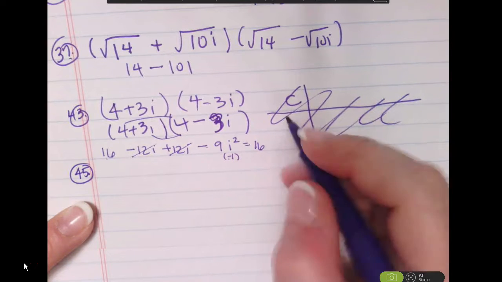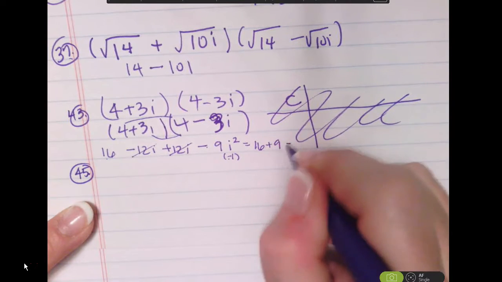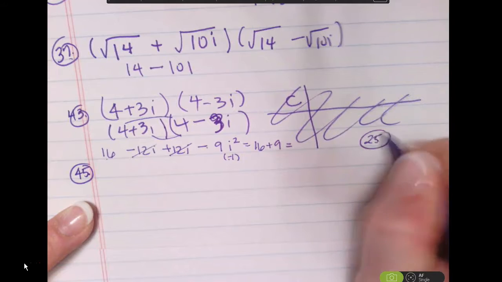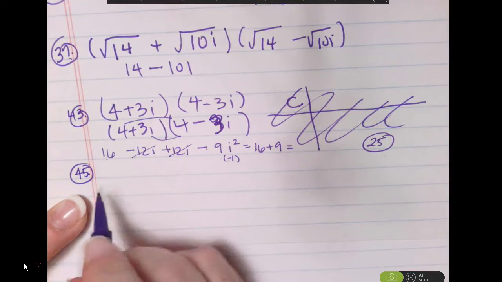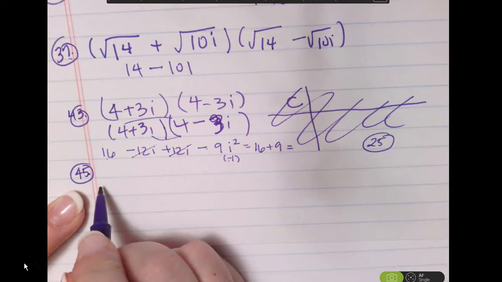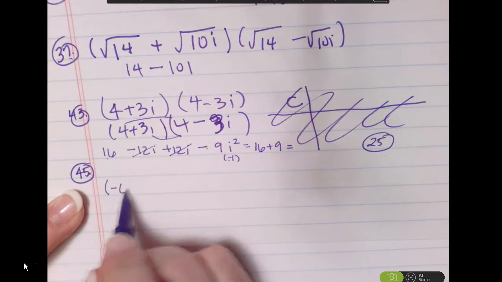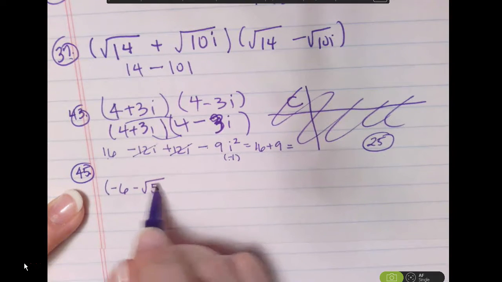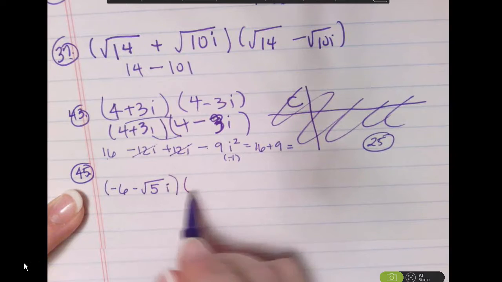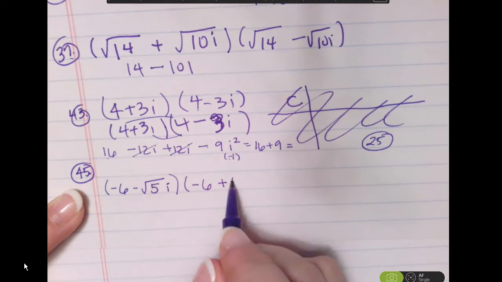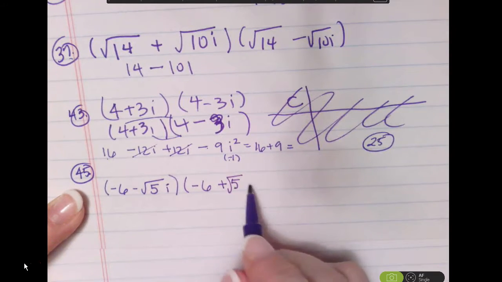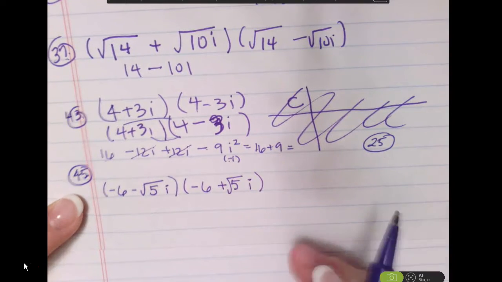So minus 9 times negative 1 is plus 9. So I get 25 for that one. Whenever you multiply two conjugates together, all of the imaginary components will cancel out. And if that doesn't happen, then you know you've made a mistake and you need to go back.